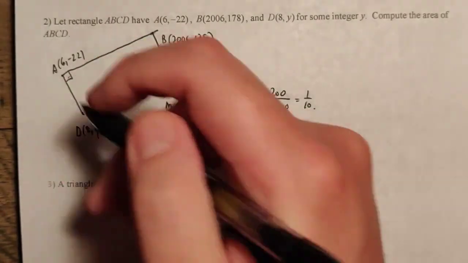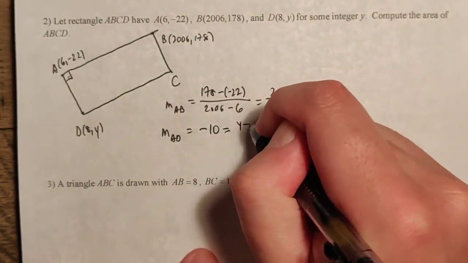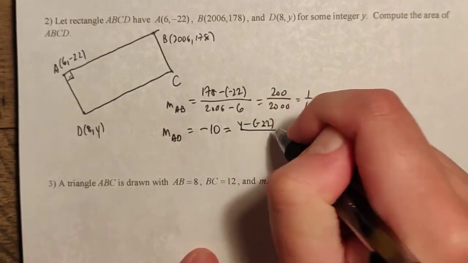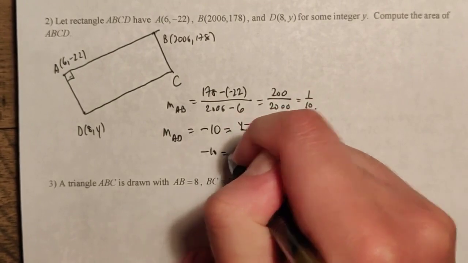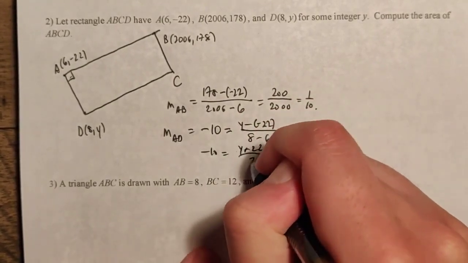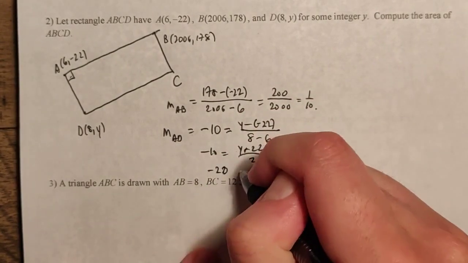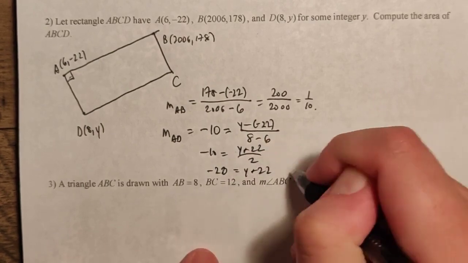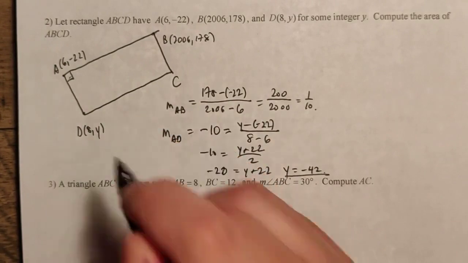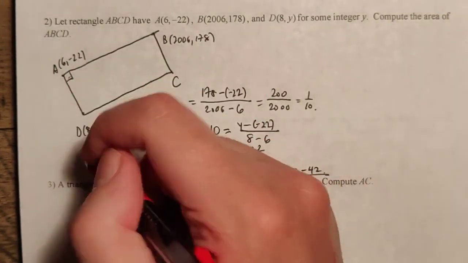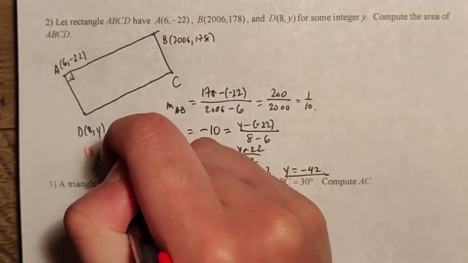And that is going to be equal to, so we can go ahead and set this up here, y minus a -22 all over 8 minus 6. So we know that -10 is equal to y plus 22 over 2. So -20 equals y plus 22 here. So you get y equals -42. And that's a useful thing as well. So now we know that D is located at 8, -42.